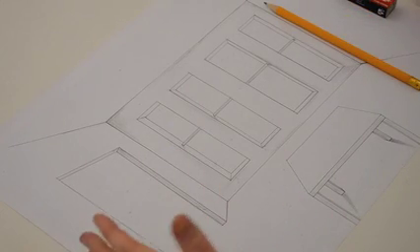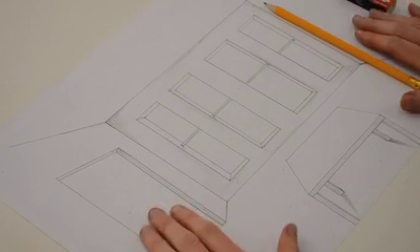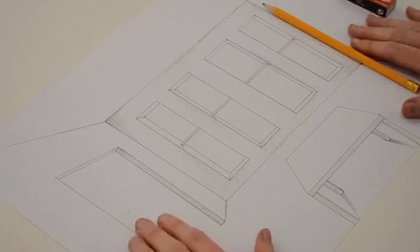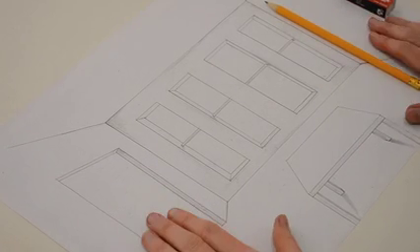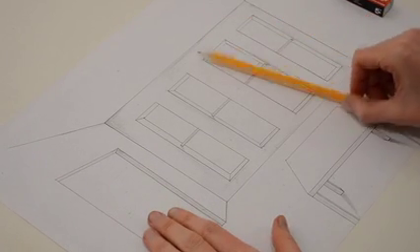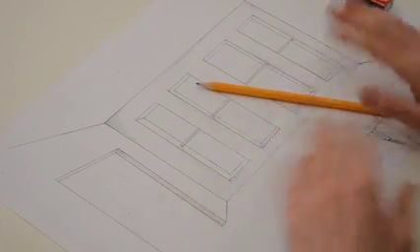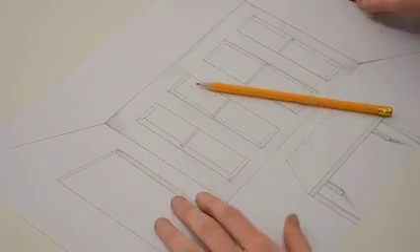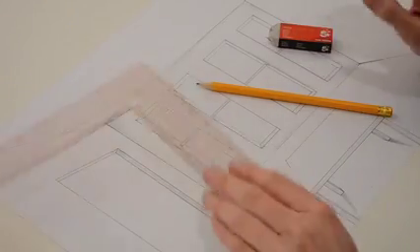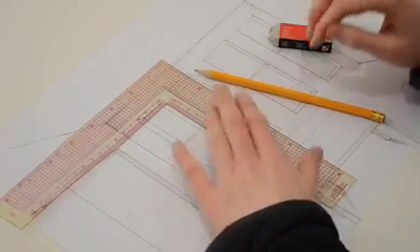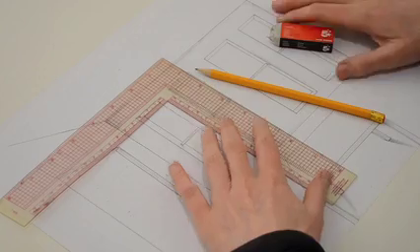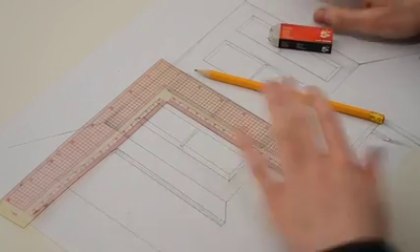a piece of paper. Larger is better, so if you can find an A3 or larger, that's fantastic. A pencil, any pencil will do, an HB, or you can use a softer or a harder pencil, it doesn't matter. Eraser, and if you'd like a straight edge, you don't have to use a straight edge. I've used it here today, but you can freehand it as well.